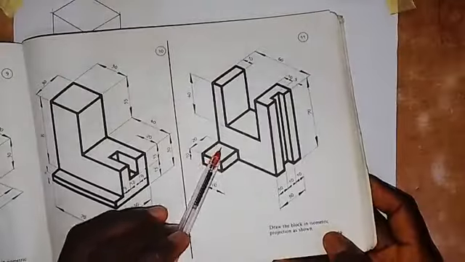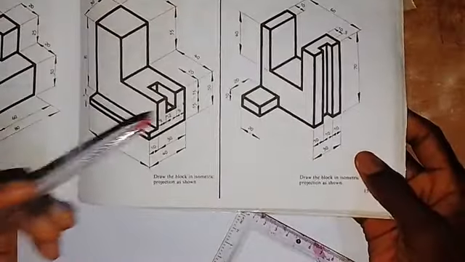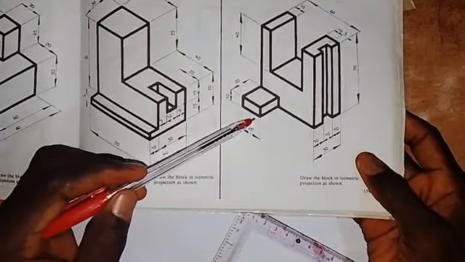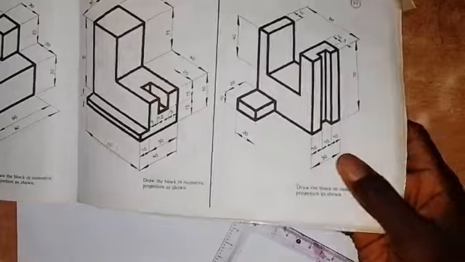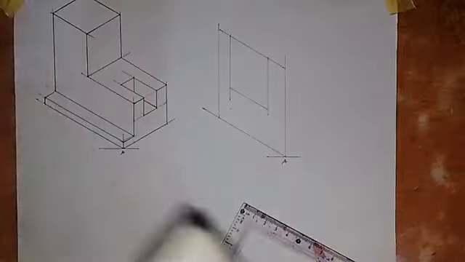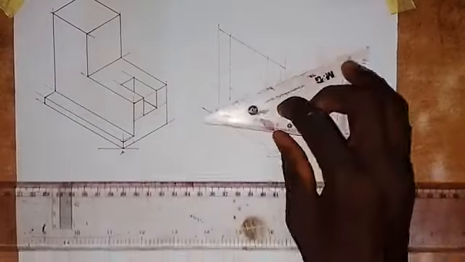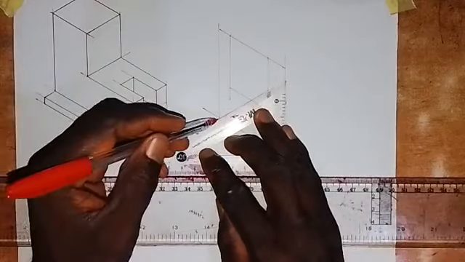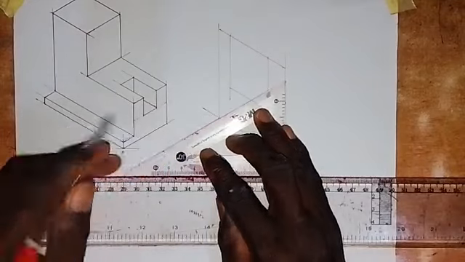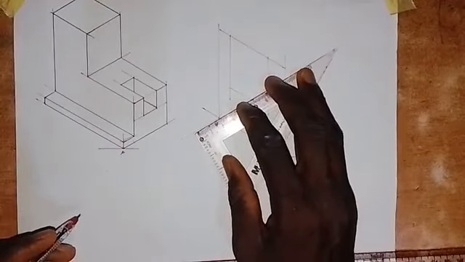All right, let's now fix this part on this face. Let's talk about the dimensions first. We have three dimensions: from here to here is 20, from here to here is 10, and from here to here is 20. We have those three dimensions to produce that part on this face. Come to this point, set the set square like this, and draw a line from this point in this direction. Then on this line, we take a measurement of 20 millimeters.